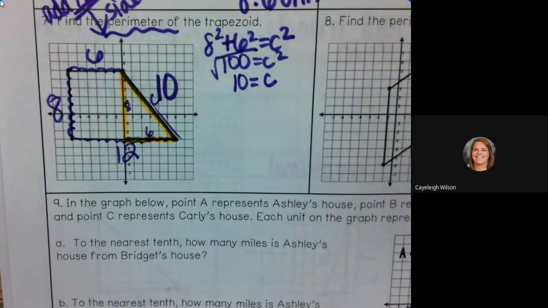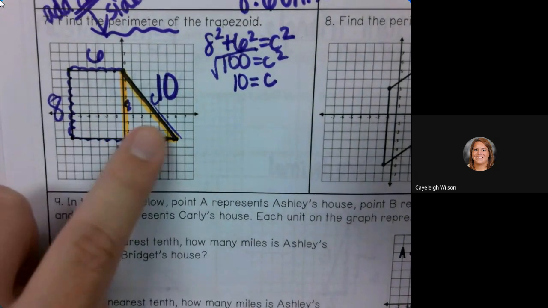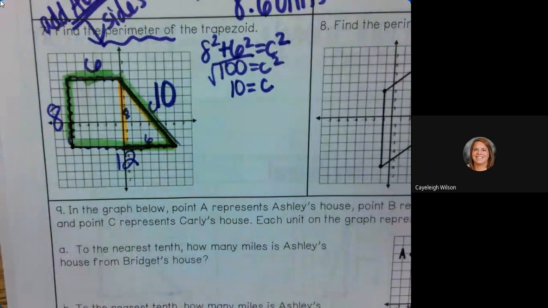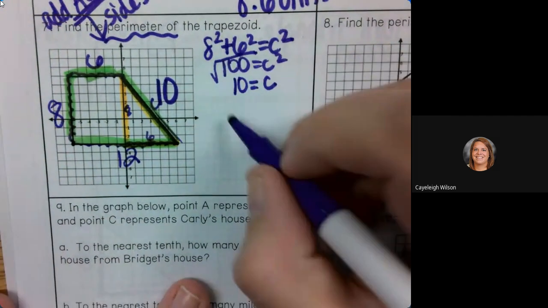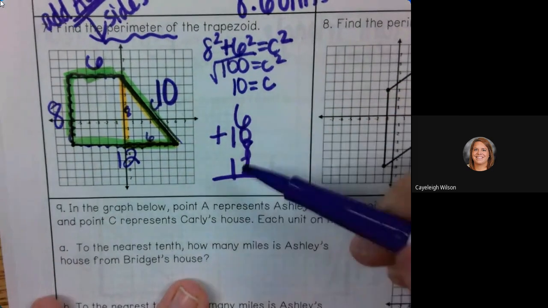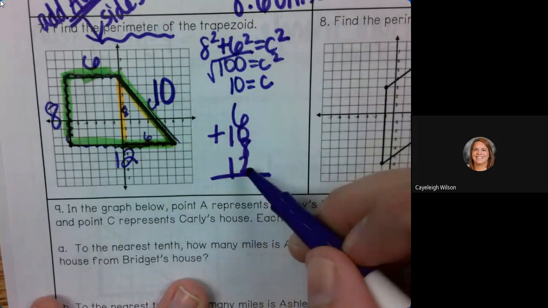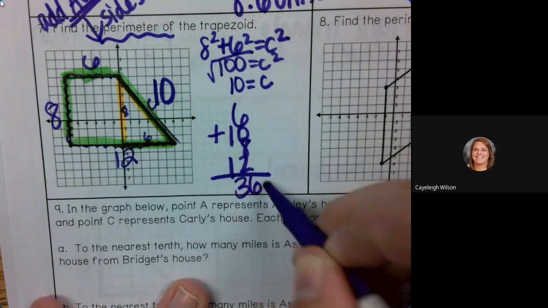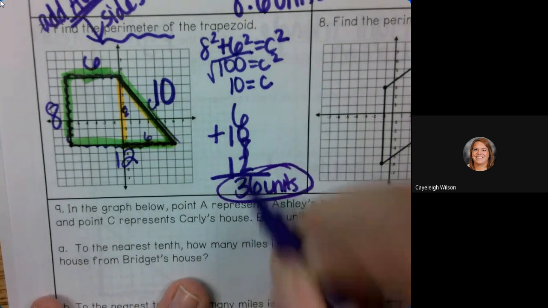All right. Once I find that, now I'm going to add up everything that I know. And I'm not going to double count. So I'm not going to count these because these were not part of the original figure. Just this figure right here. Okay. This is the only figure that you started with. So those are the only sides that you count. So that'll be 6 plus 10 plus 8 plus 12. And when I add those together, 12 plus 8 is 20, 20 plus 10 is 30, and 30 plus 6 is 36. So 36 units.